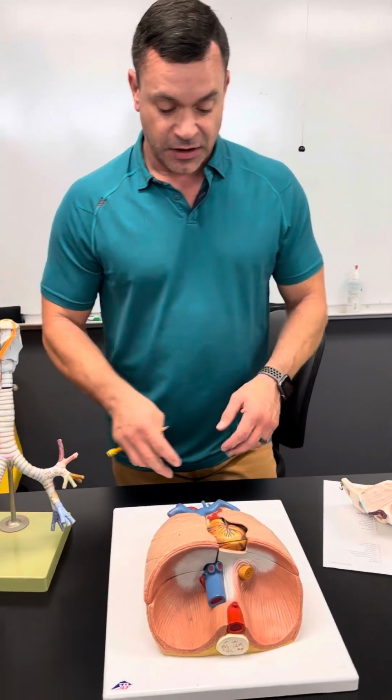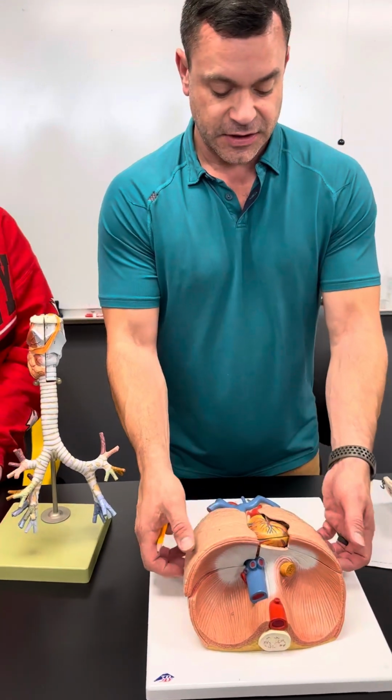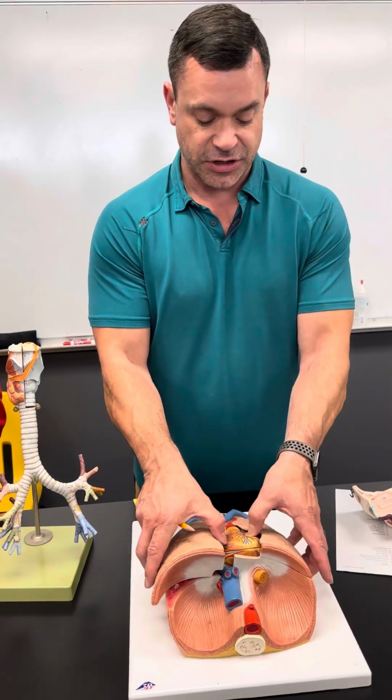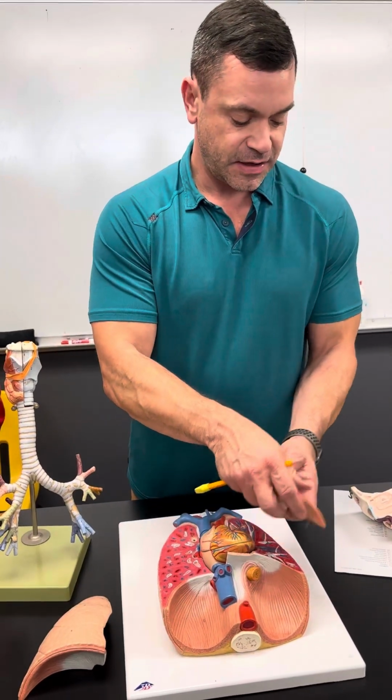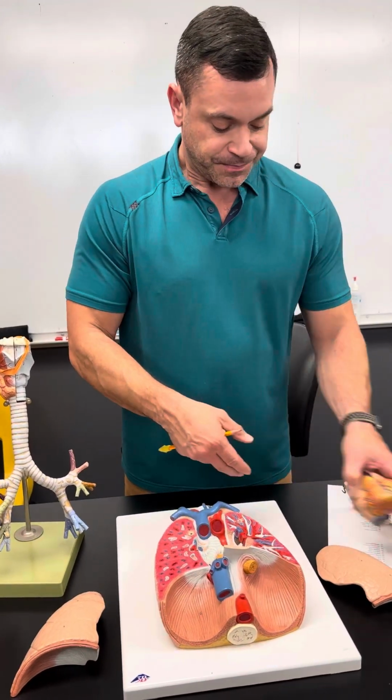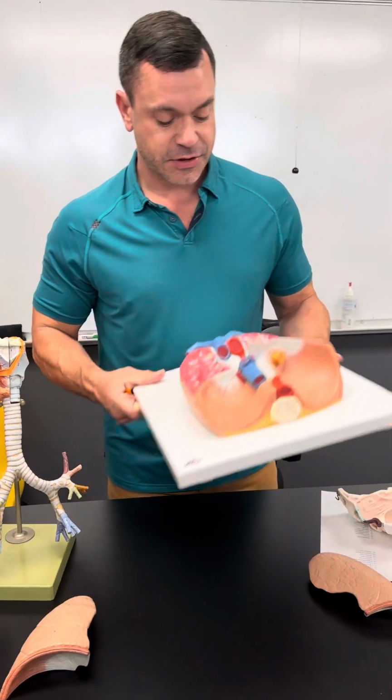I've got the apex of the lung up top, and the base of the lungs down here sitting right on the diaphragm. That's the sheet right here. Take that off. Take out the heart.